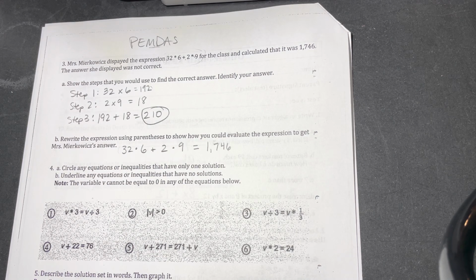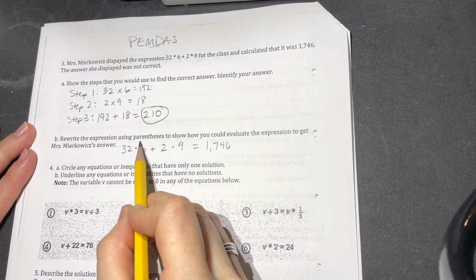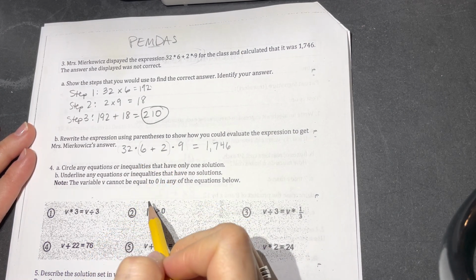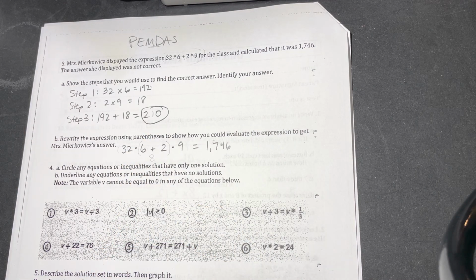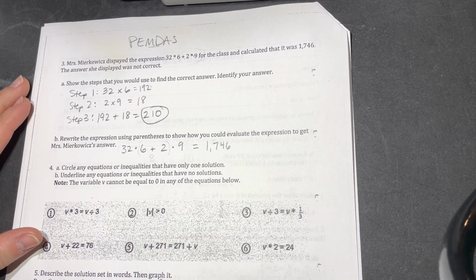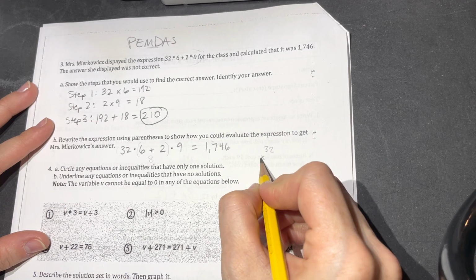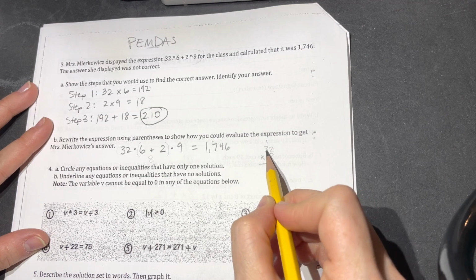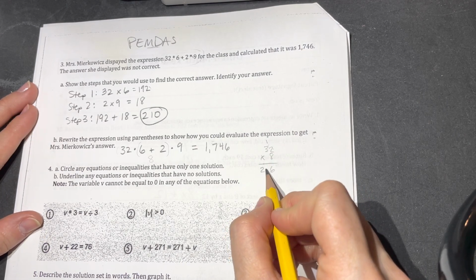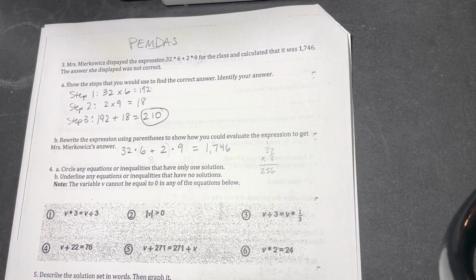What do you think? Around the 6 and the 2. Around the 6 and the 2, so what would that give me? 8. So then 32 times 8 gives me what? 194. Check that 32 times 8 again, though. 32 times 8. 8 times 2 is 16. Carry the 1. 8 times 3, 24. Plus 1, or 256.